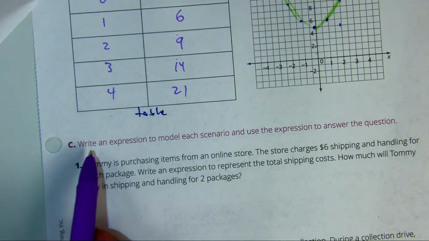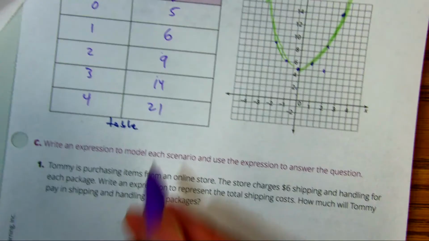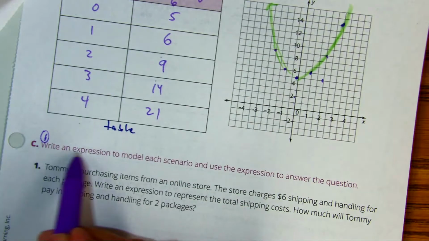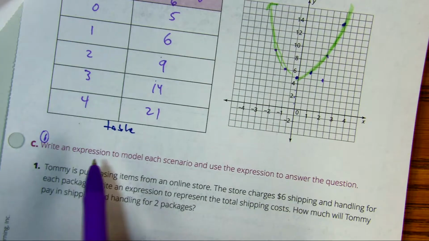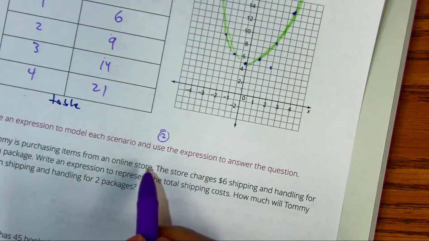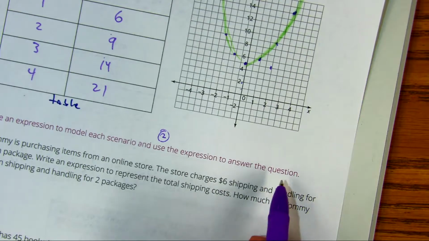So let's make an equation first, and let's look at directions too. Write an expression for each of the scenarios. So number one, write an expression or an equation. And then number two, use that expression or equation to answer the question. So get an answer. So let's get our equation first.